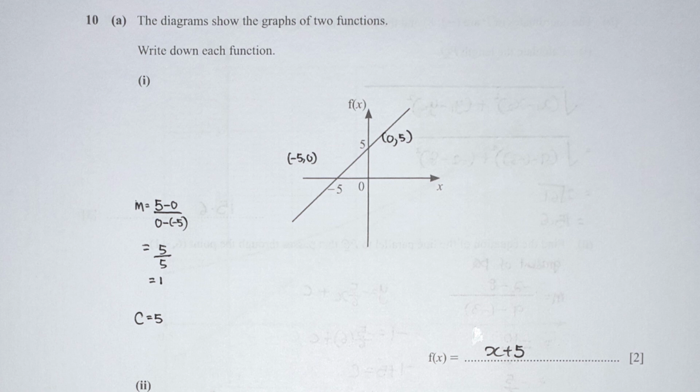Question 10a, write down each function here. For part 1, I used the y-intercept and x-intercept to find the gradient. I noticed it was 1. So y equals 1x plus c. By substituting c, which is the y-intercept, you get the function f(x) equals x plus 5.